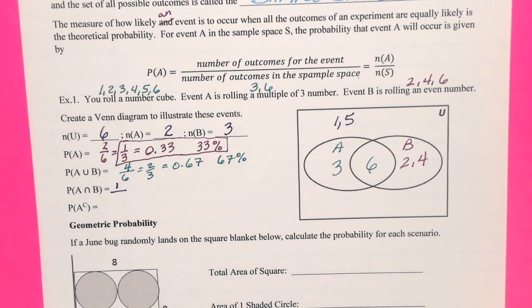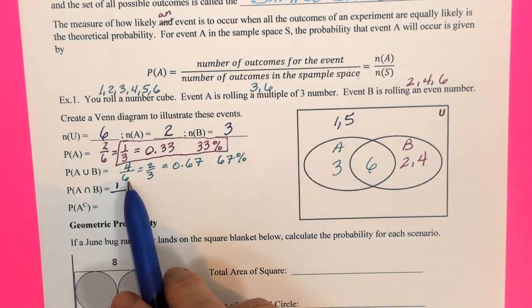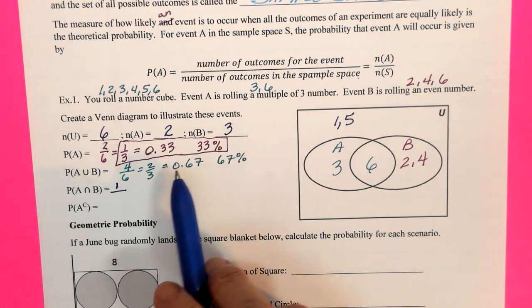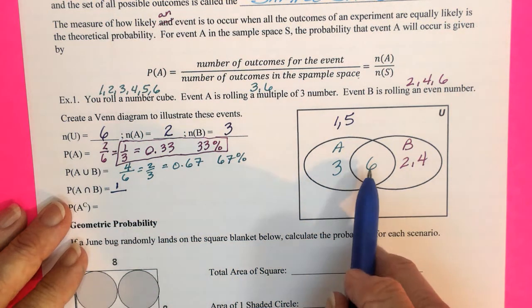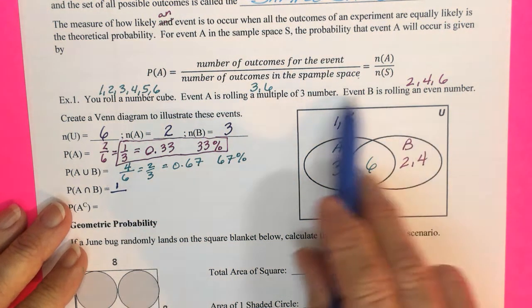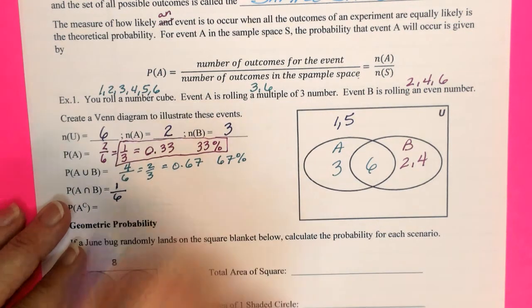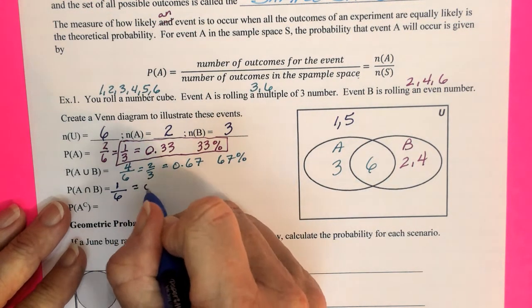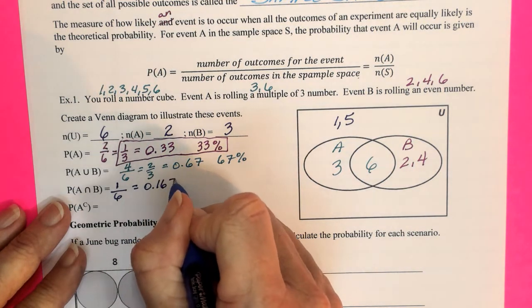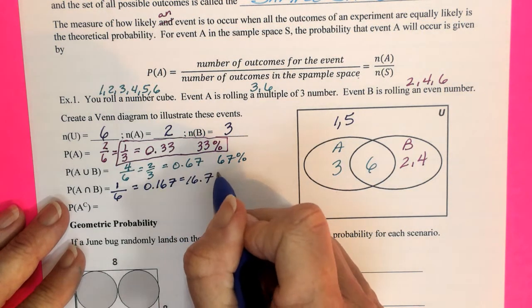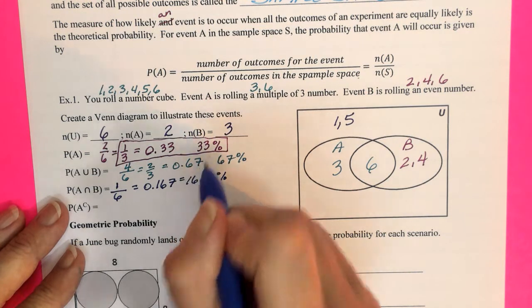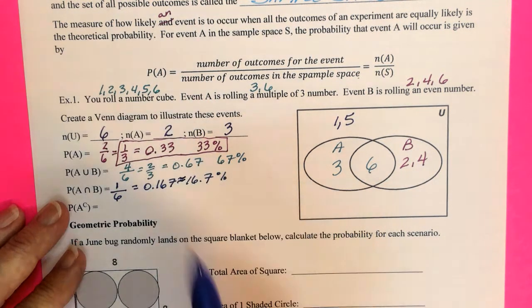A union B. There's 4 total elements in A union B, but there's still 6 total elements in our sample space. That reduces to 2/3, which becomes 0.67 or 67%. A intersecting B, there's 1 number, and again we're looking at everything that can be rolled on the cube, which is 6 possible numbers. When you change that to a decimal, that's 0.167, and when you multiply times 100, you get 16.7%. I typically will make these be little waves when we go to percent because we're definitely always rounding.